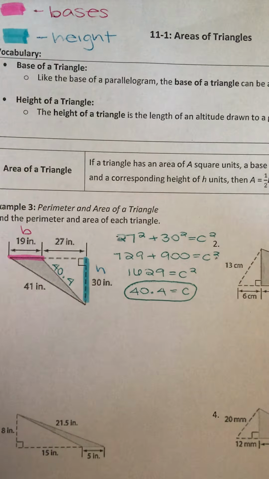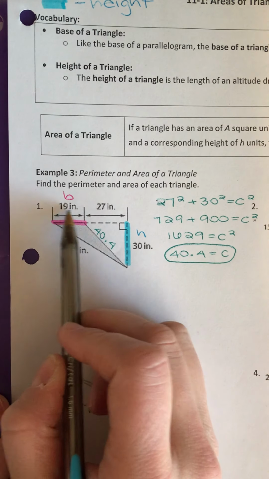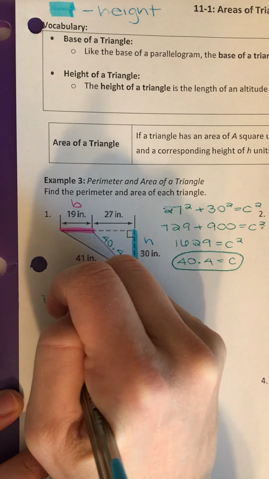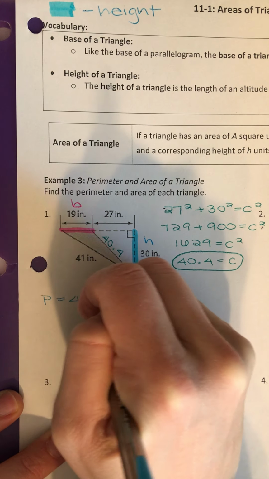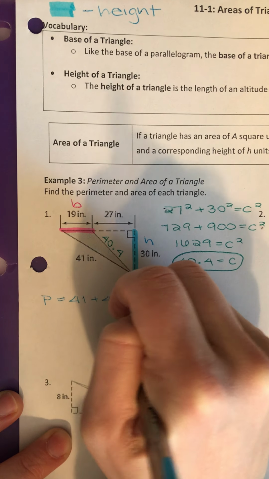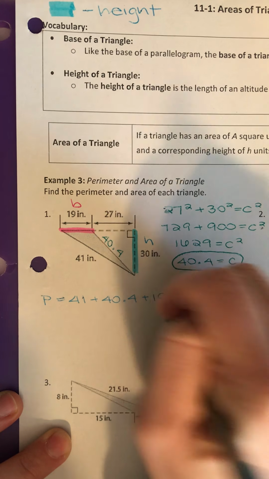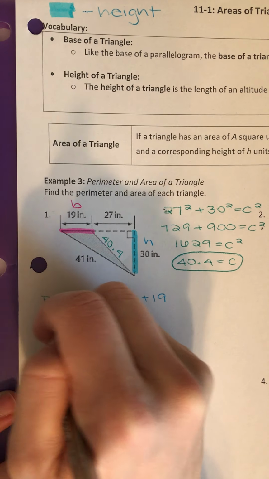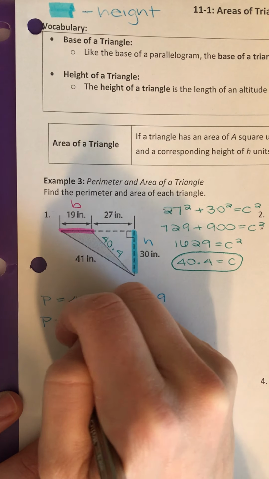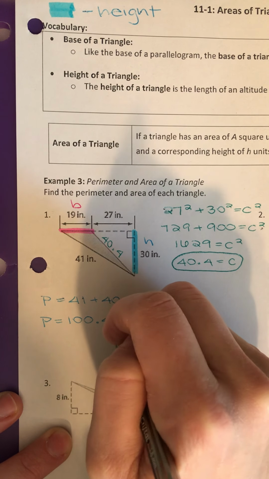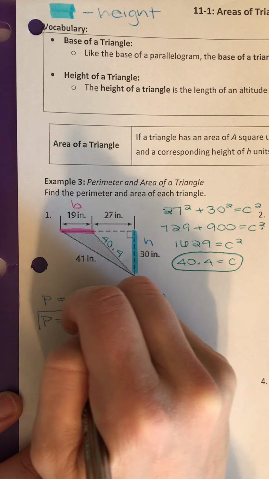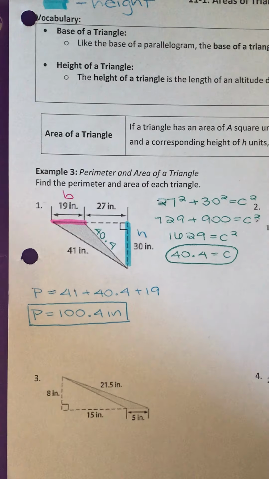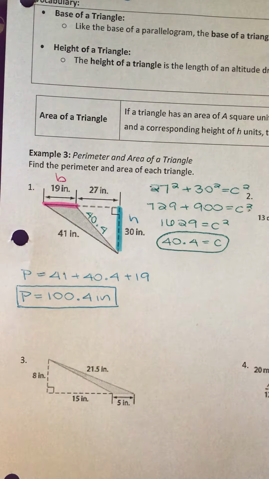Let's start with perimeter. Since it's the shaded figure, I'm doing these 3 sides around it. So my perimeter is going to be 41 plus 40.4 plus 19. If I add those all up, I get 100.4 inches. Remember, perimeter is just whatever our units are, area is units squared.